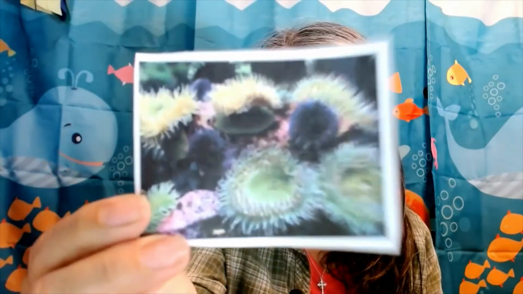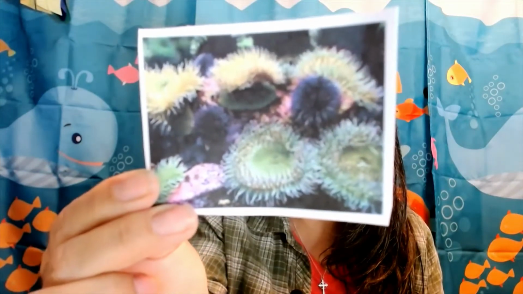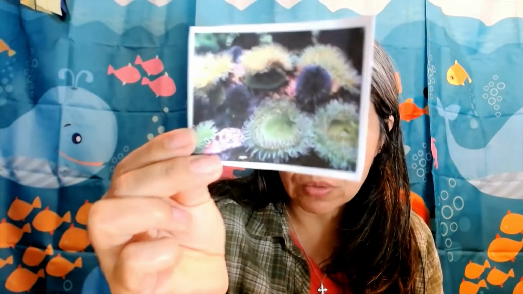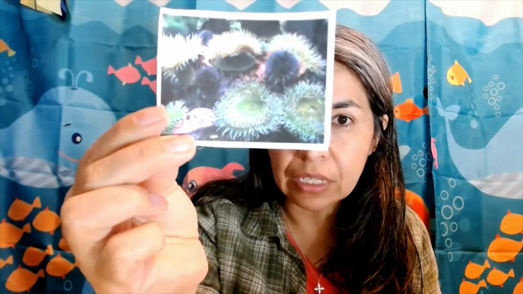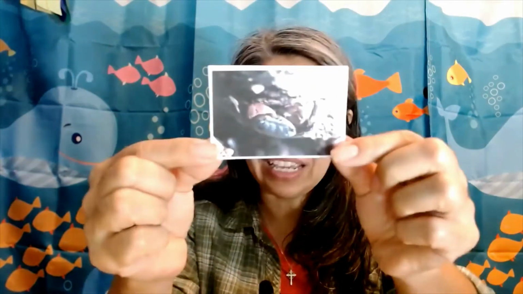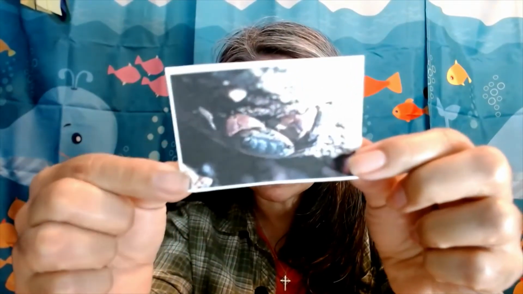And then I want you to look for some sea anemones. Those are really cool. They have tentacles that move. They're beautiful colors and they look like that. Just like that. A little fuzzy, huh? I hope you can see okay. Those are the sea anemones. And the last thing I want you to look for is, let me see, a crabby crab. And that's our crabby crab that we're looking for.